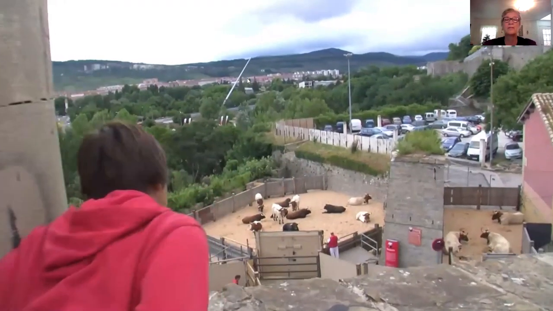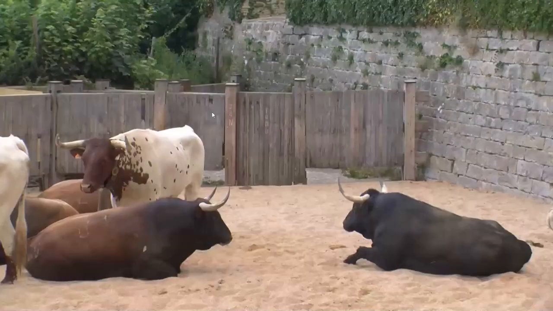San Fermín is especially famous because of bulls that are running through the streets every year.